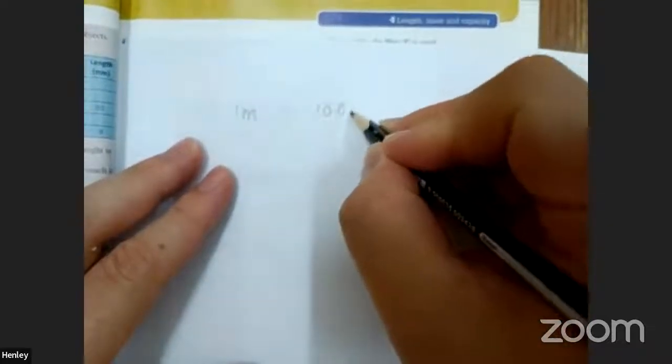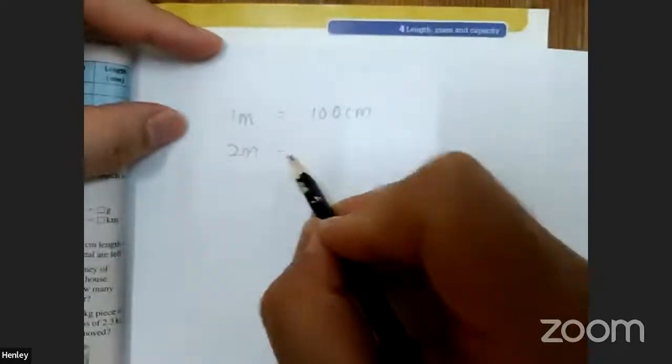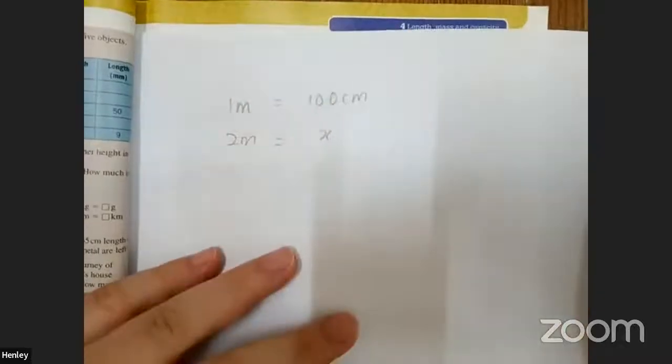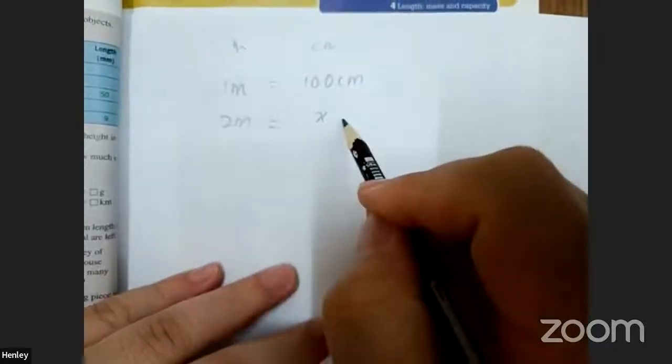1 meter, for example, is equal to 100 cm, okay? So if I want you to find for me 2 meter, you need to have an X here. I'm teaching you this method in probability and ratio, so you can always use this method for direct proportion questions. So this is meter, this is cm. This is 1, this is 100, this is 2. Then how much is that?